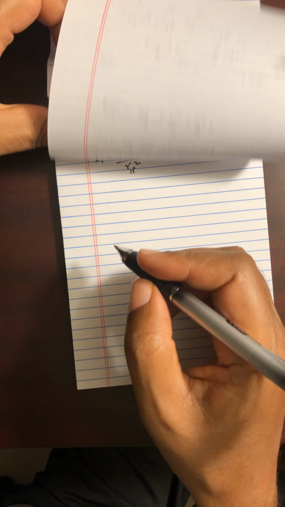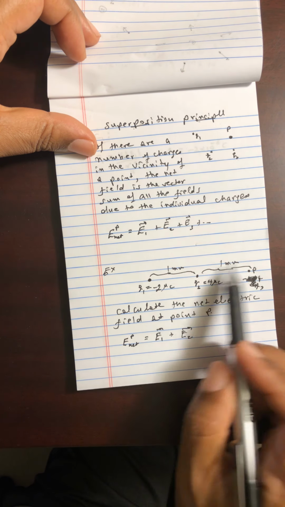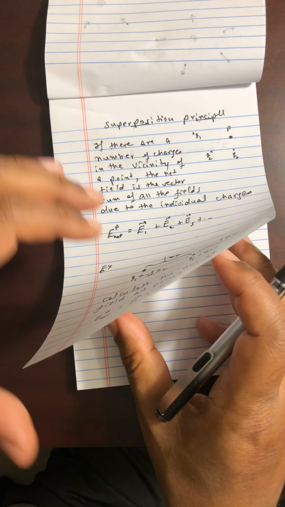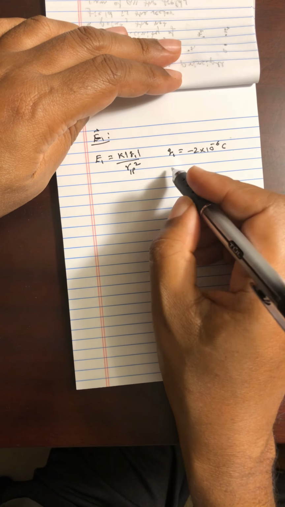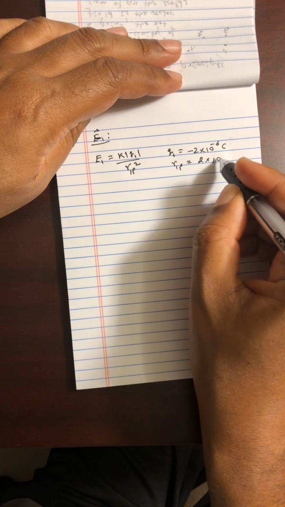And then let's look at the distance. This is the distance between 1 and point P. That is 2 millimeters. Okay, from here it is 2 millimeters. So the distance between charge 1 and point P, this R1P, is 2 millimeters, or 2 times 10 to the power of -3 meters.